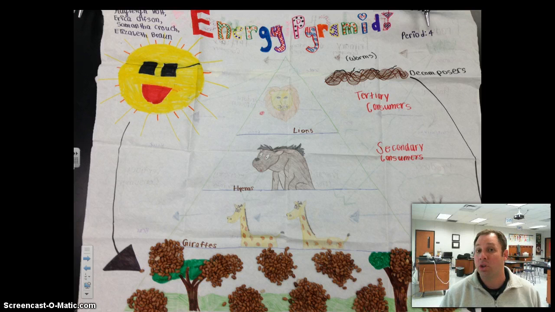So our producer level has the greatest amount of energy and the greatest number of organisms, producers being plants and autotrophs. When primary consumers eat producers, that energy goes from the producers to the primary consumers, as in our food chain. So when insects eat grass, that energy goes from the grass to the grasshopper, for example.